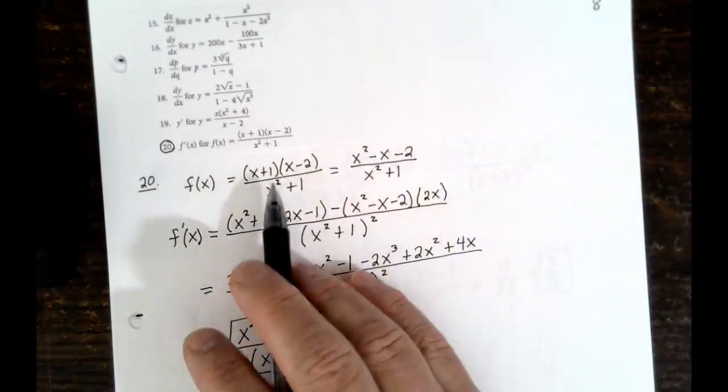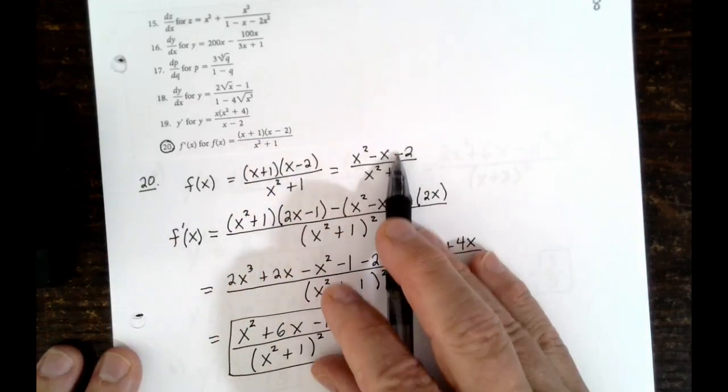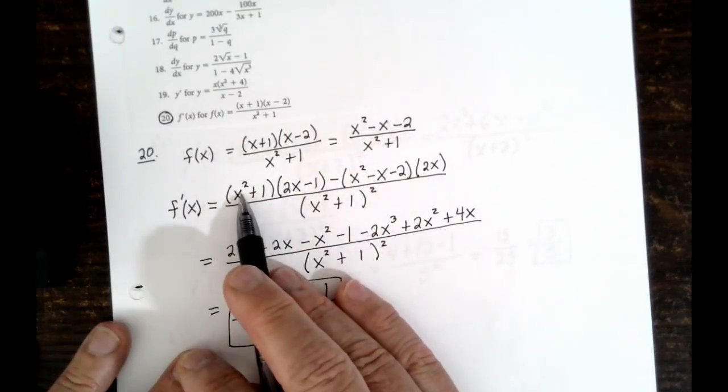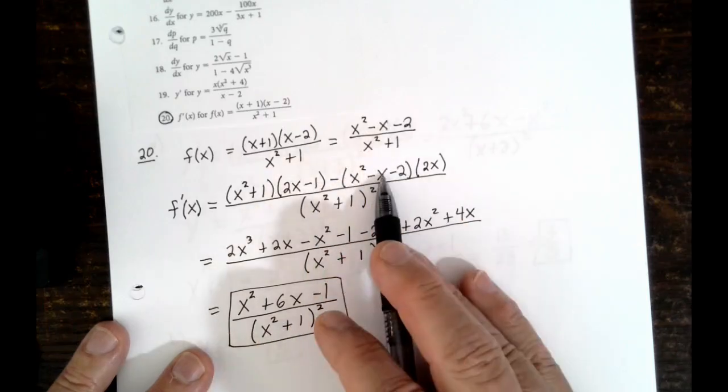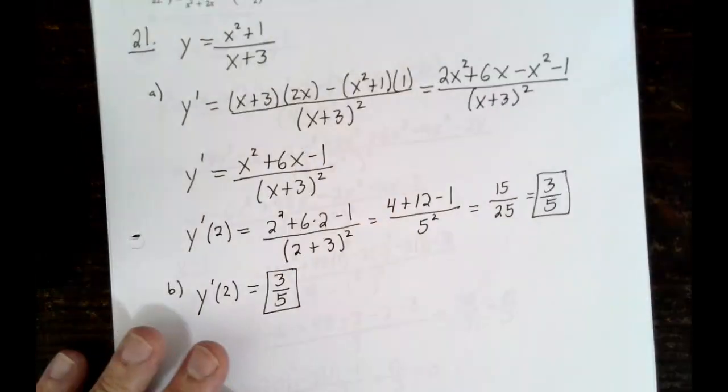Number 20, I multiplied the top and got this function on the top and that one on the bottom. Made it easier to do the derivative. So you got the bottom, derivative of the top, minus the top, derivative of the bottom, over the bottom squared, and simplify it at that point.